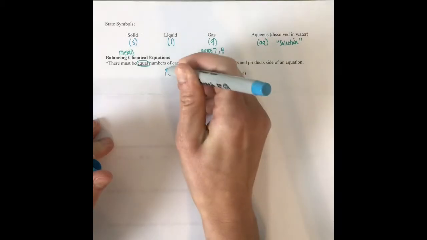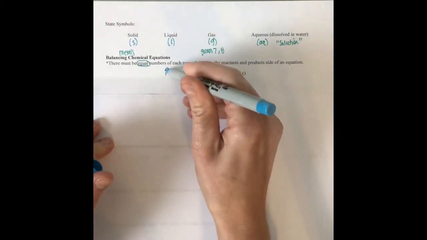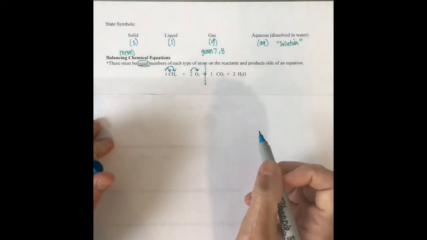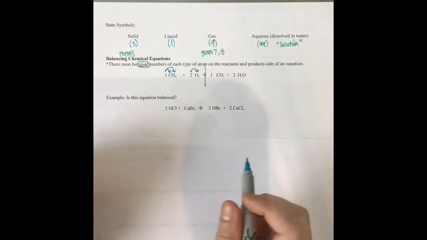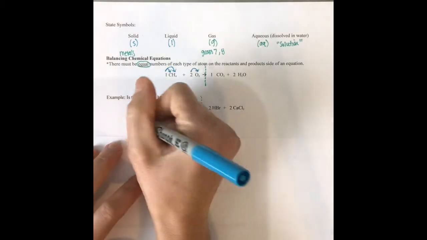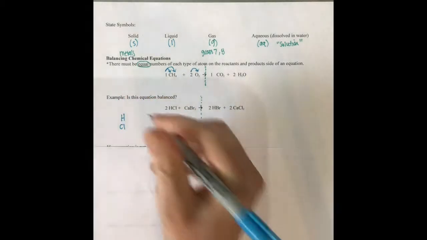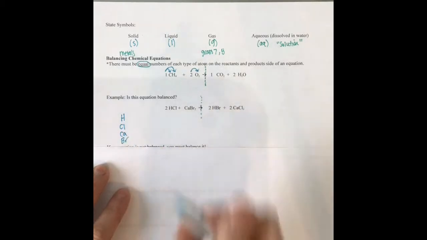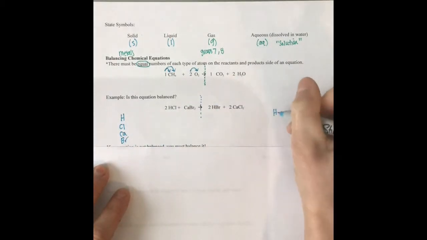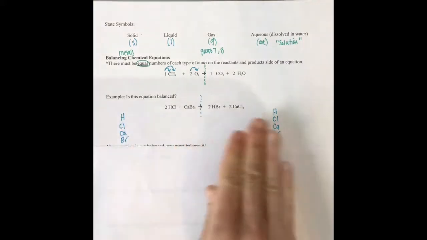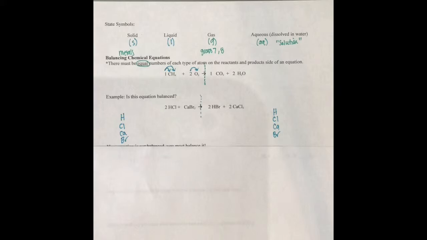This coefficient goes to the carbon and to the hydrogen. This coefficient goes to the oxygen. Okay, so let's look at this equation here and ask ourselves, is it balanced? So I want you to draw a line down the middle. We're going to list out the elements. We have hydrogen, chlorine, calcium, and bromine. And we have those same elements on the other side. Let's count them up and see if we have the same number of each element on both sides. If we do, then our reaction is balanced.